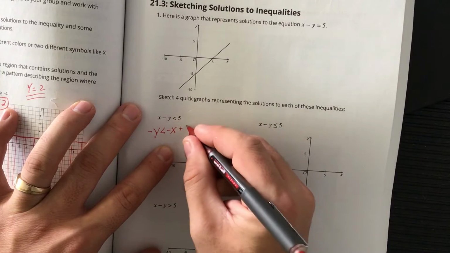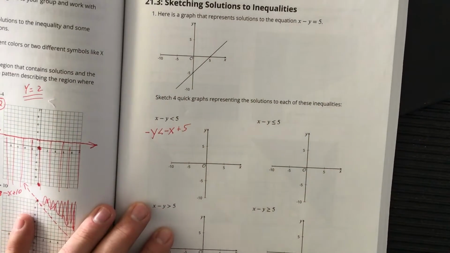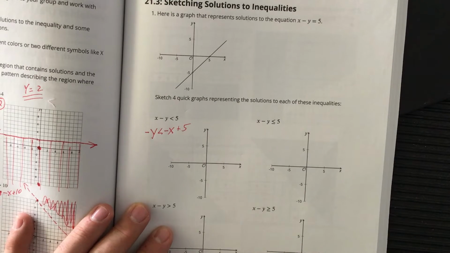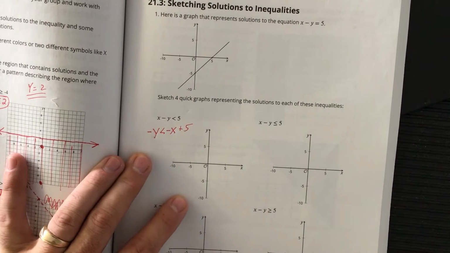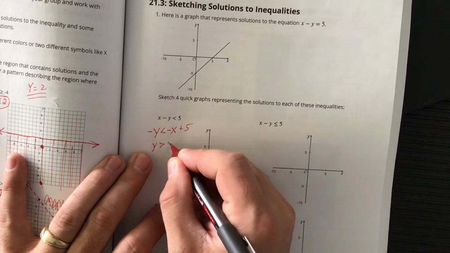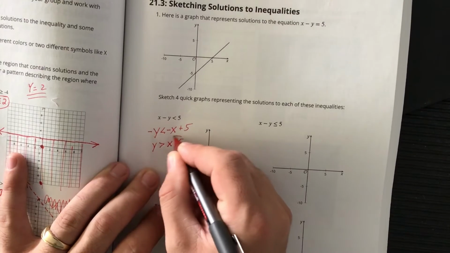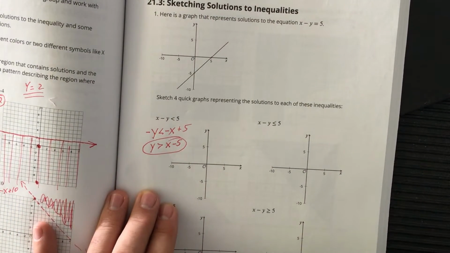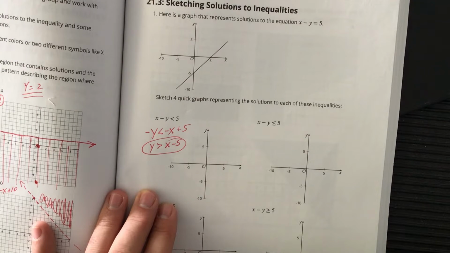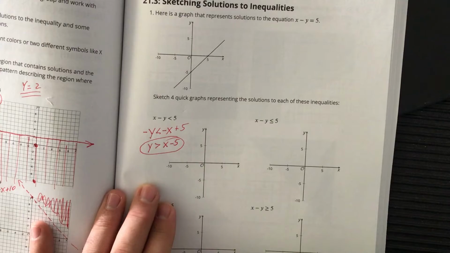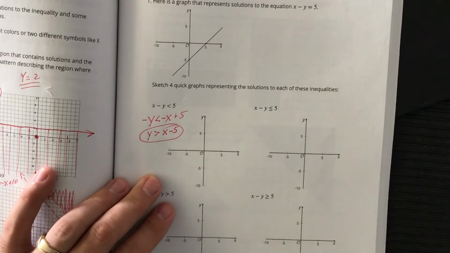Plus 5. Now, I don't really care about negative x too much, or negative y. I want it to be positive y. So what do we have to do? Times negative 1, or flip every sign. It does the same thing. So here's what my graph will look like. y is greater than x minus 5.